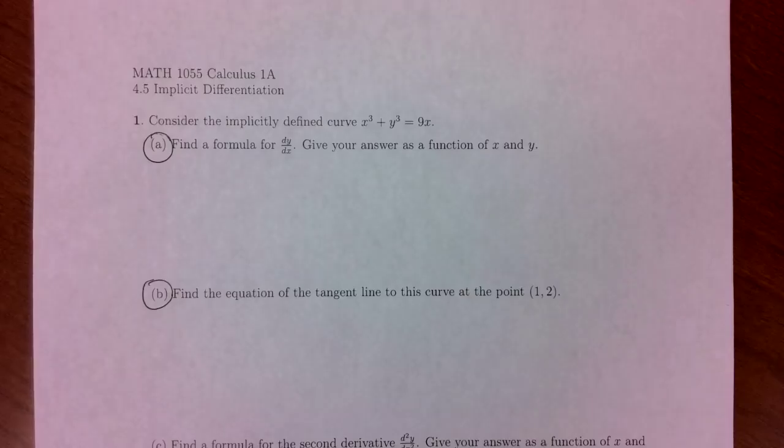Let's talk about implicit differentiation. In this video, I'm going to do a few solutions on the implicit differentiation worksheet. So I'm going to do 1A, 1B, and 2C in this video.